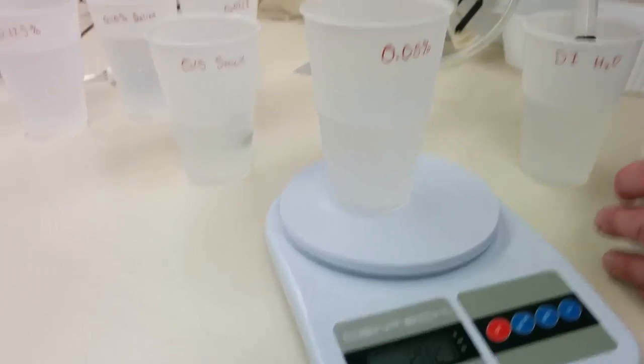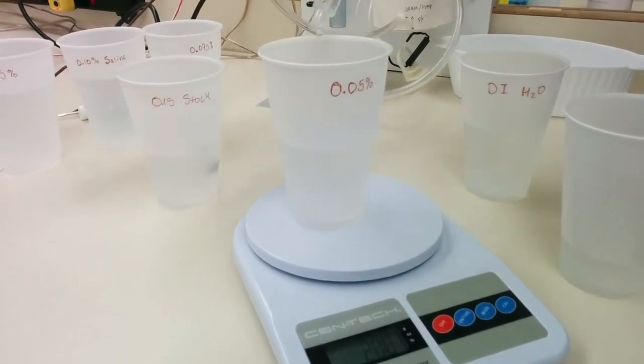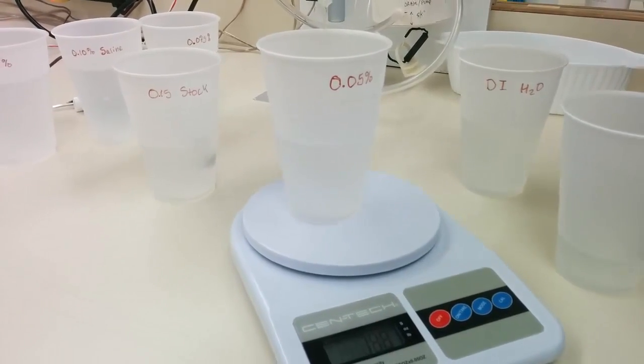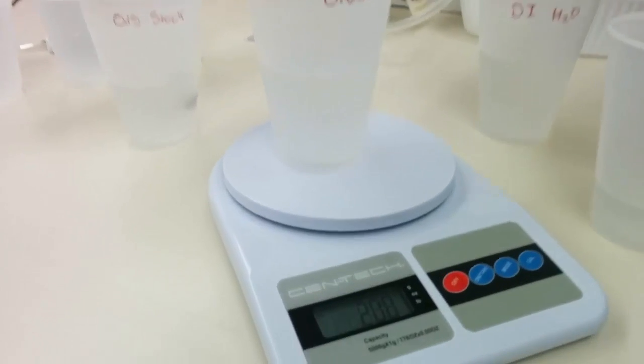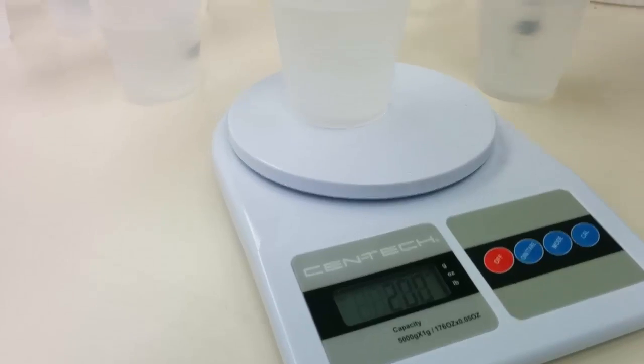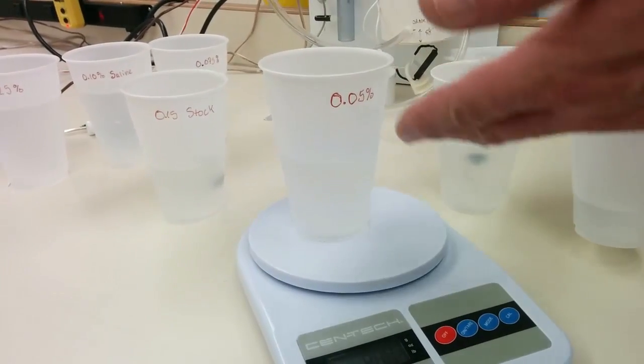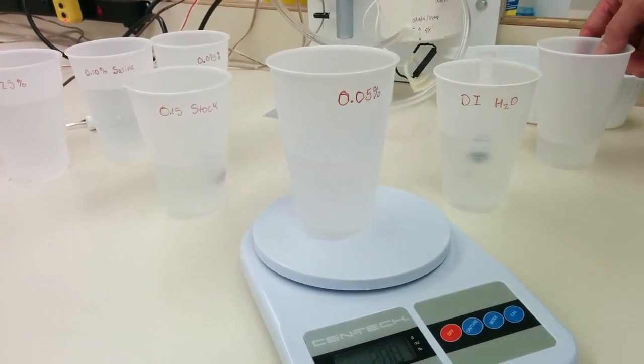All right. I'm going to pull out just a little bit. And a little bit too much. About half that back in. 200. All right, so that was just DI water. I had extra DI that I used to start filling it, and this is our stock that we're using.